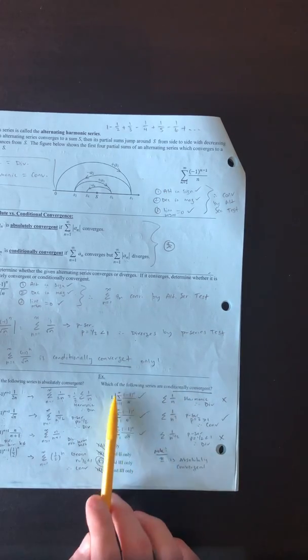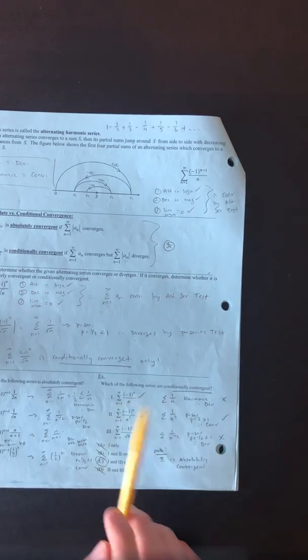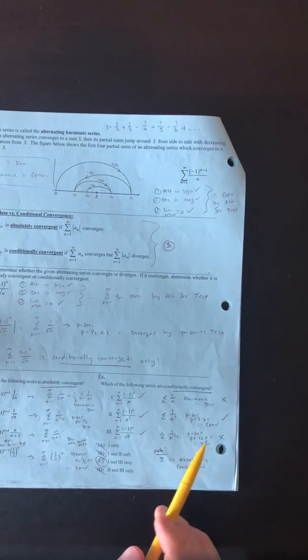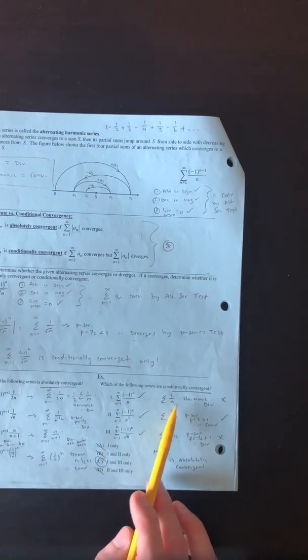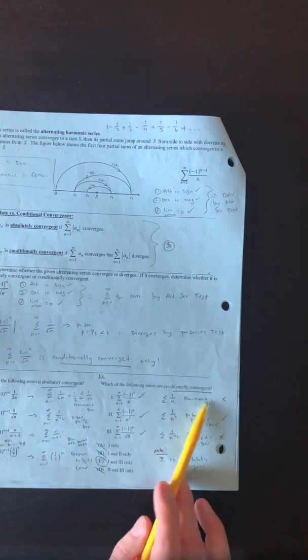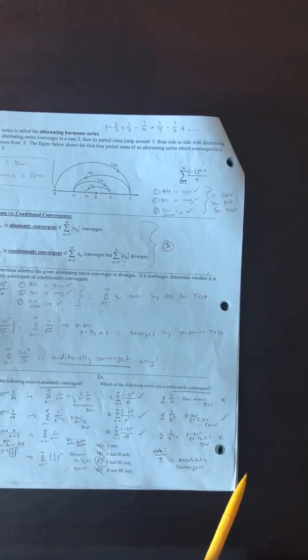This is the alternating harmonic series, right? That one's going to work right away because of the alternating series test. But then when you make it all positive, you have the harmonic series. That one works, then it fails. So that one is conditionally convergent.